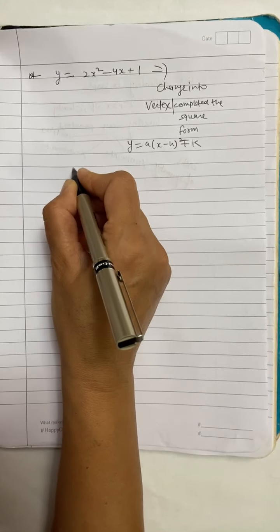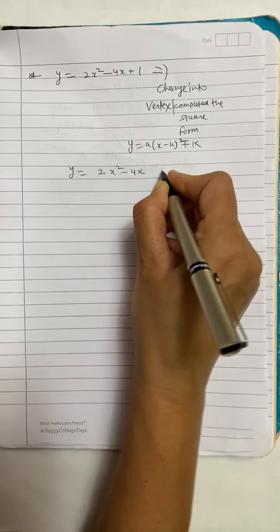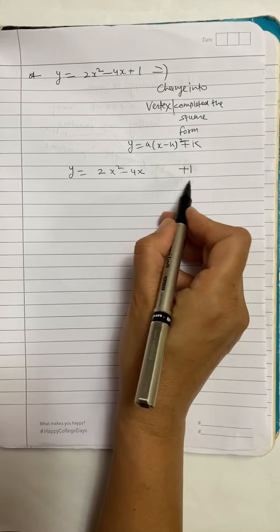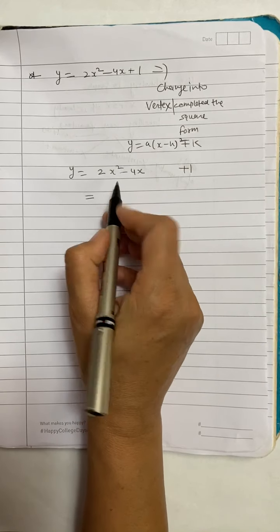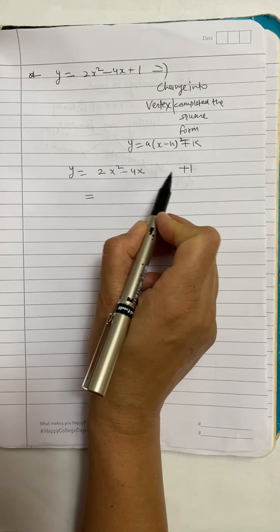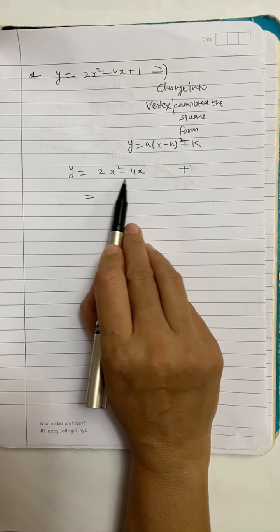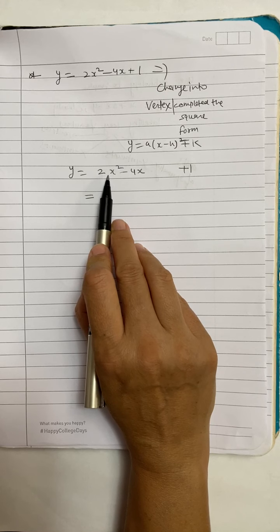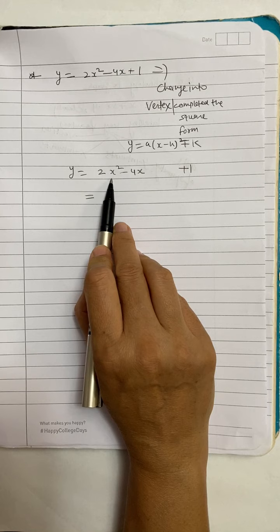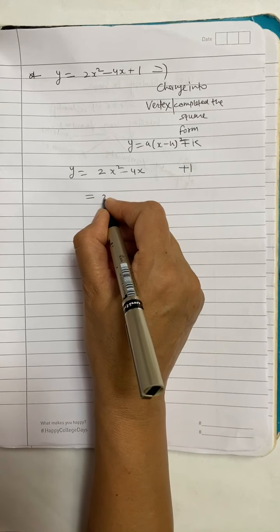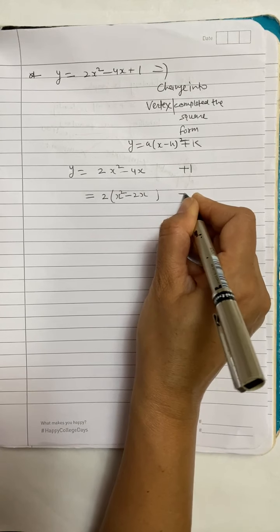The first thing I'm going to do is rewrite this, and I'm going to write the 1 at a distance. There are different ways of doing it, but I prefer to do it this way. The first step is to write this 1 a little further from the quadratic term and the linear term, and after that you have to make the coefficient of x squared 1. So I'm going to take 2 common, so this is equal to x squared minus 2x and plus 1.